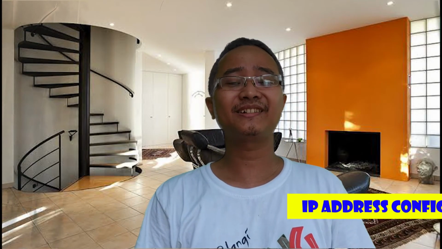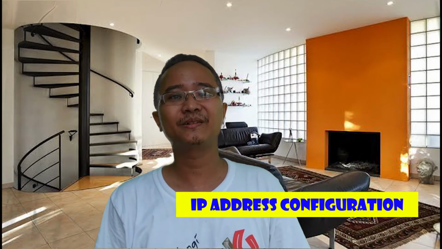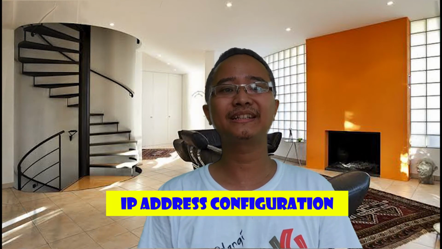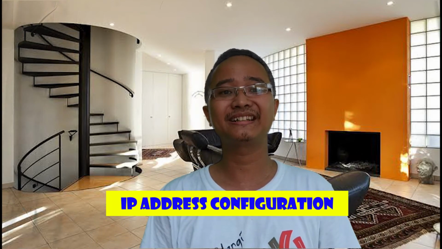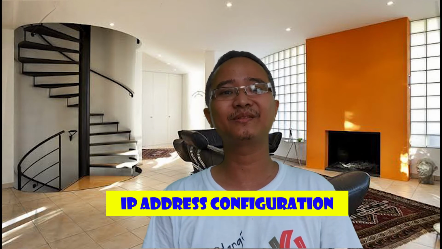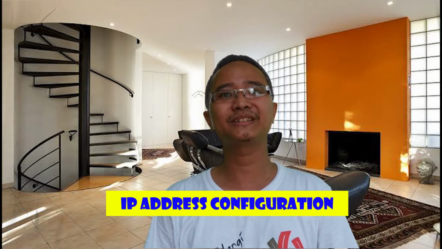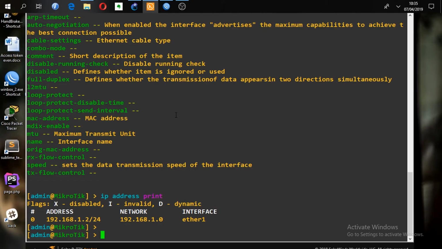Okay, for the next configuration, IP address. According to the scenario that we are planning, the IP address we will configure at Ether 1 is 60.1.1.2/30. The command that you can use to configure the IP address at Ether 1 is like this.